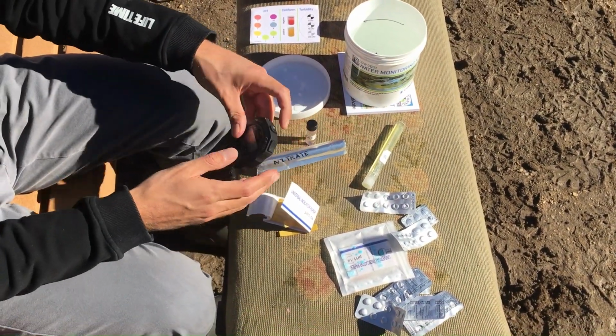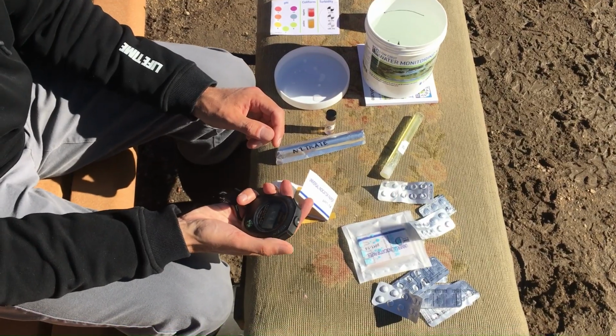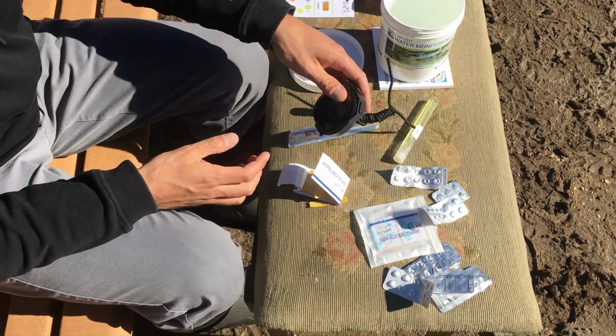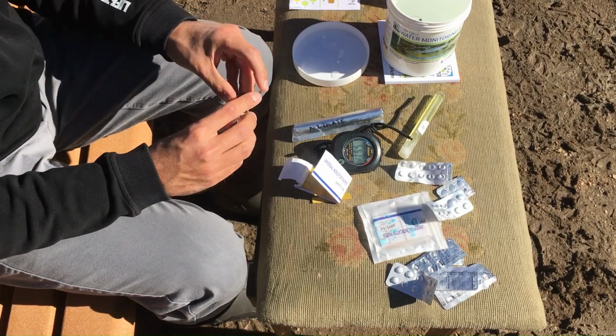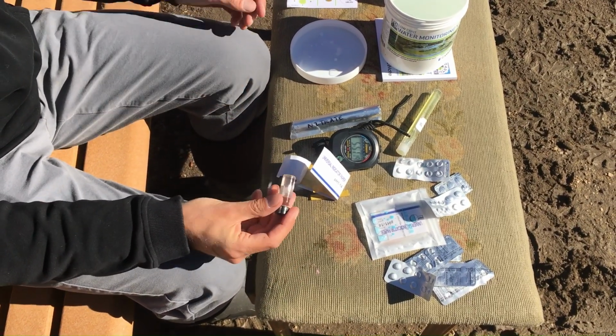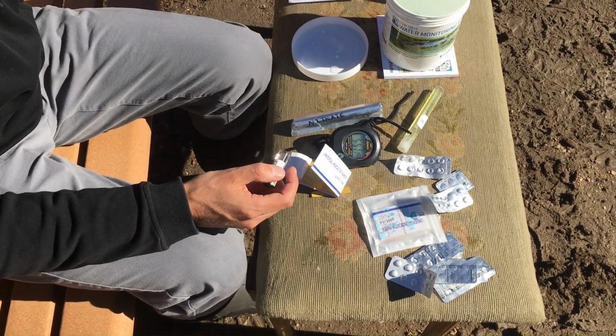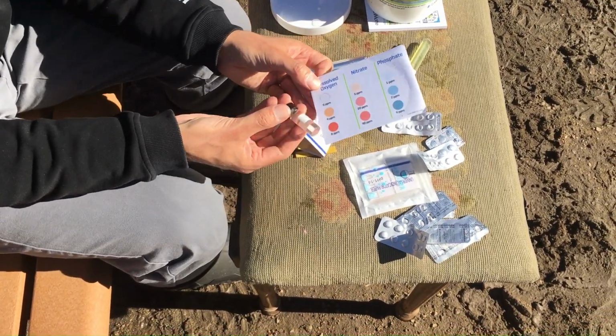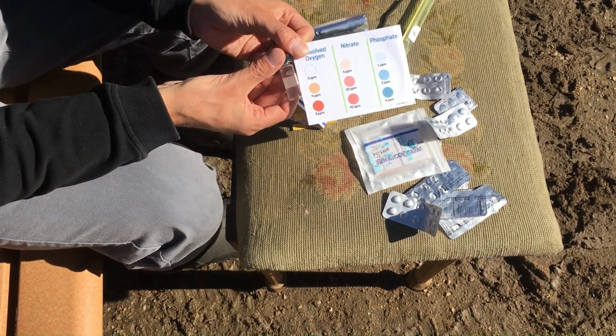So we've hit 5 minutes. We've actually gone just a bit over, which is fine. So we can stop the watch. And now we're going to look at our DO first. It doesn't matter which one you look at first. But we're going to compare this color.